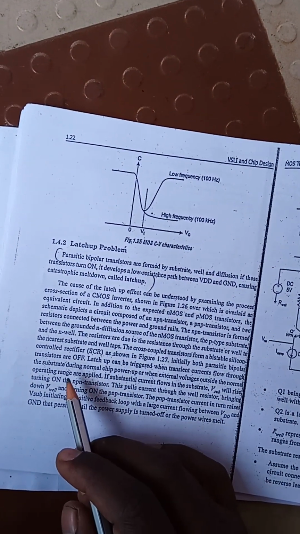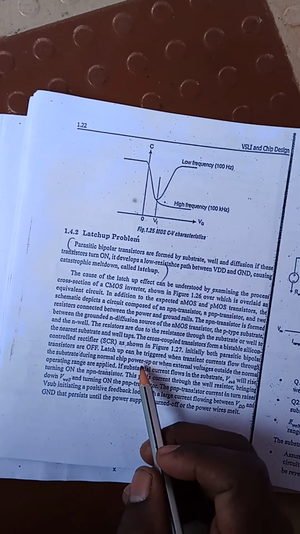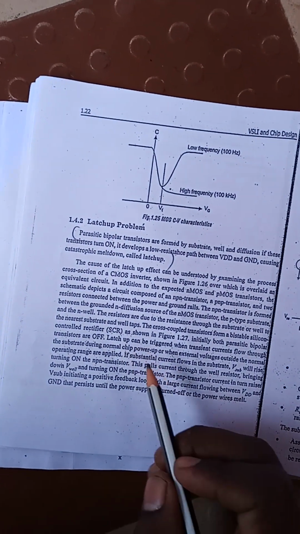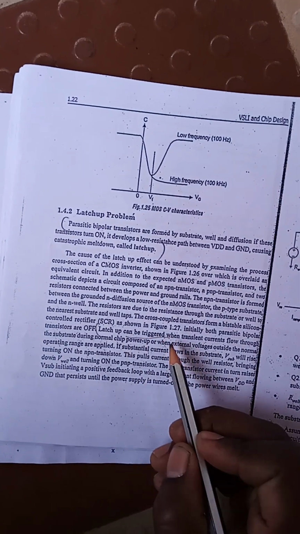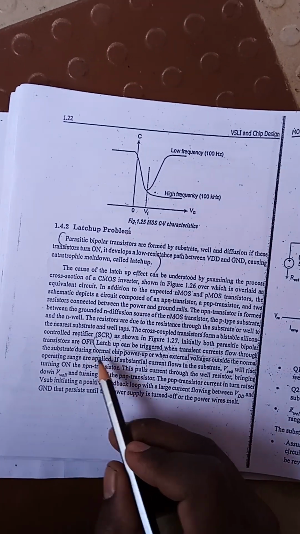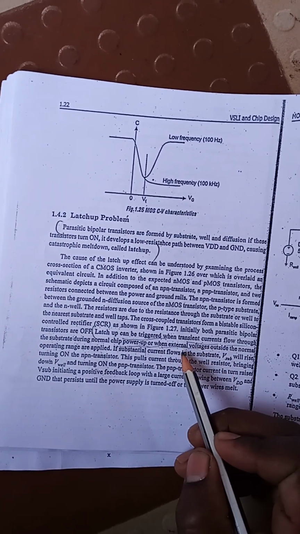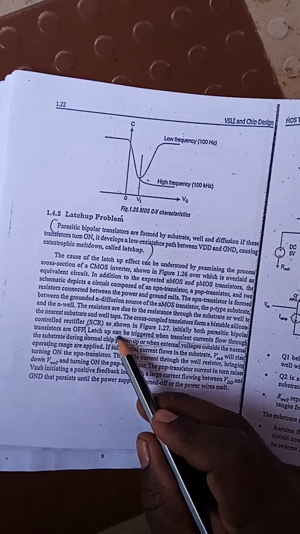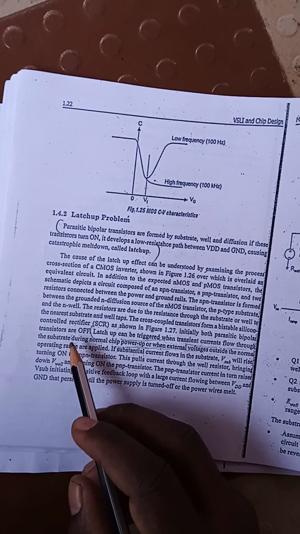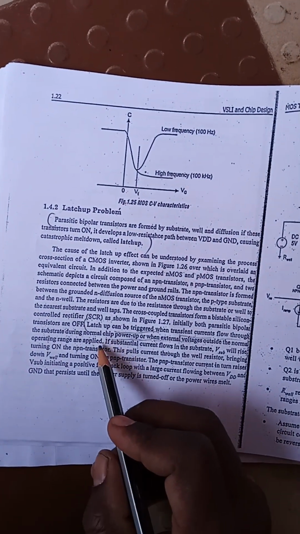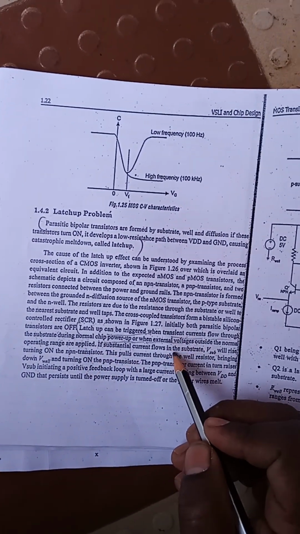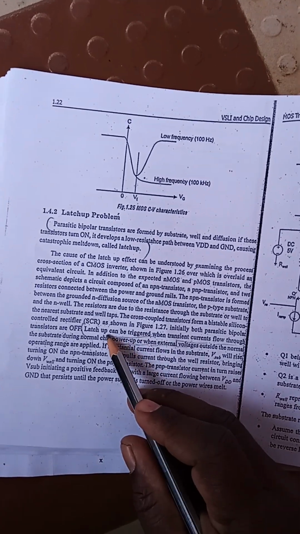Latchup can be triggered when transient currents flow through the substrate during normal chip power off. Even if the supply is off, there may be a current flow into the substrate, which is called latchup currents.